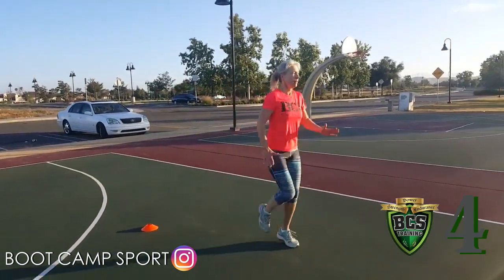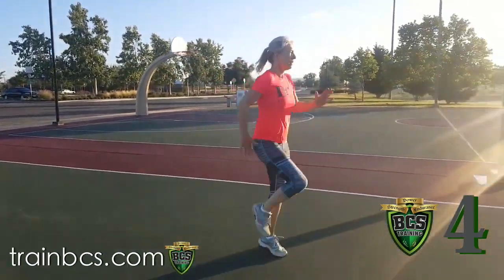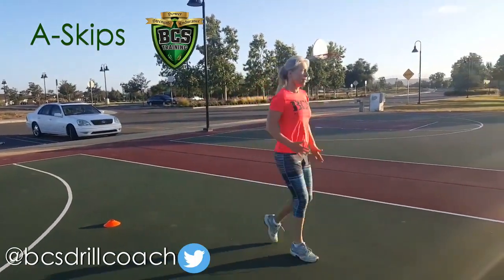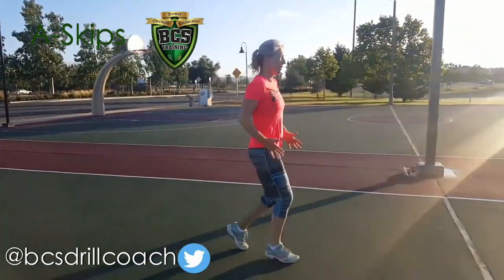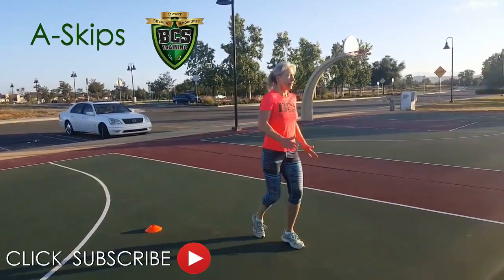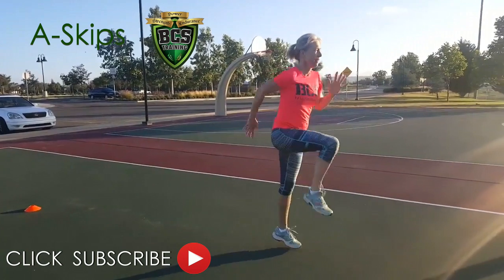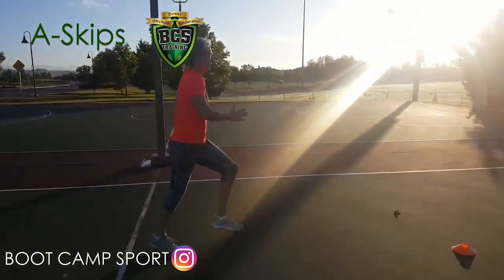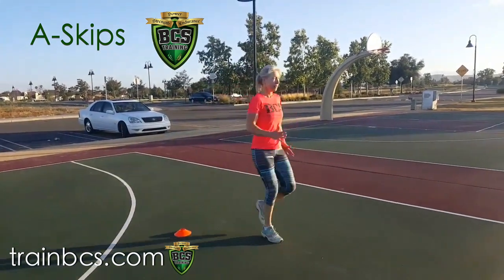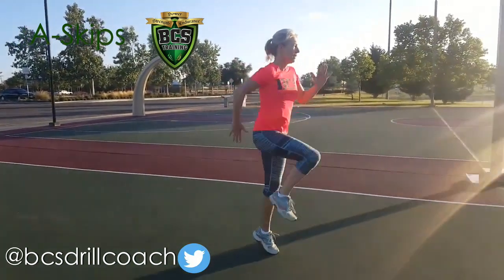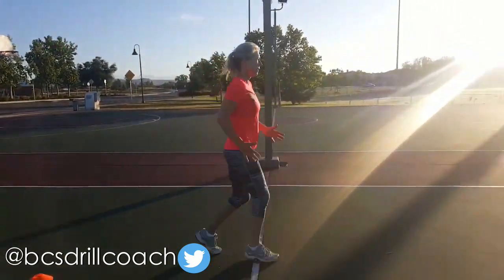Mobility drill number 4, A-skip. Now that we have been working our mobility and range of motion by pulling our knees up, we're going to continue with that same range of motion by driving our knee as high as possible while keeping our upright, proper form. Keep your toes dorsiflexed or flexed up on your raised foot. You want to drive your knees as high as possible and stay on the balls of your feet. A-skips really work the explosion with your knee drive, and it begins to introduce the actual tempo of your workouts.